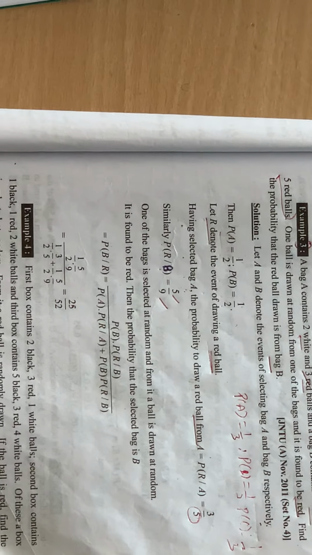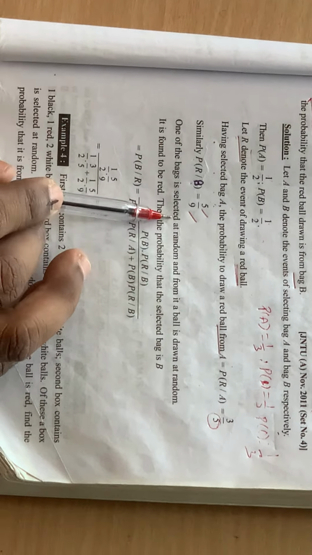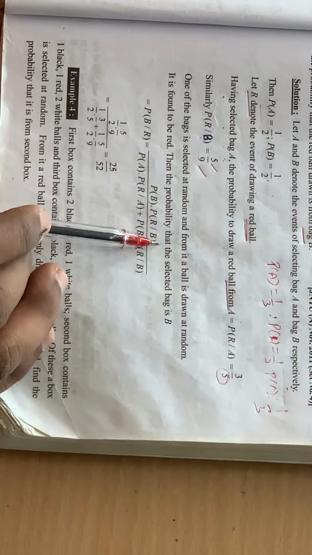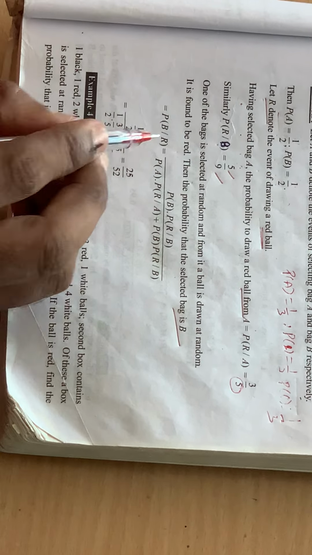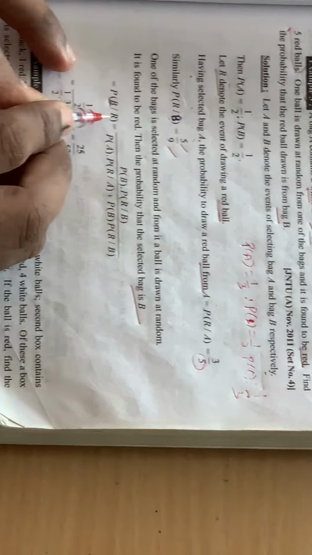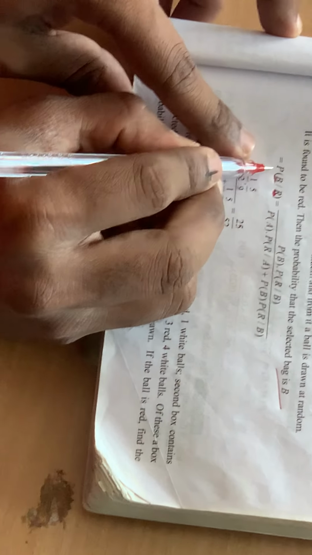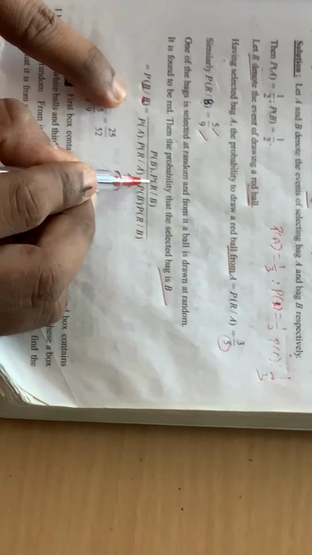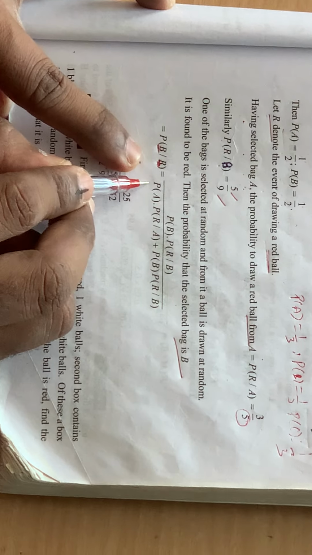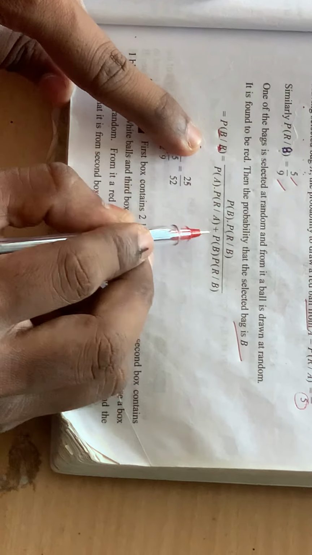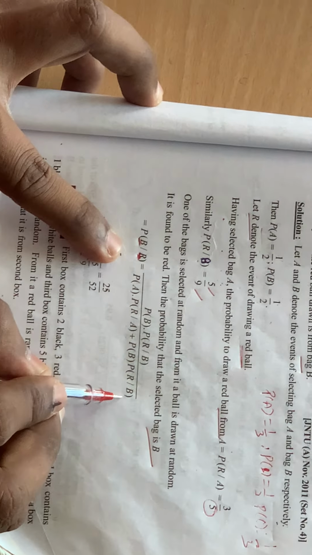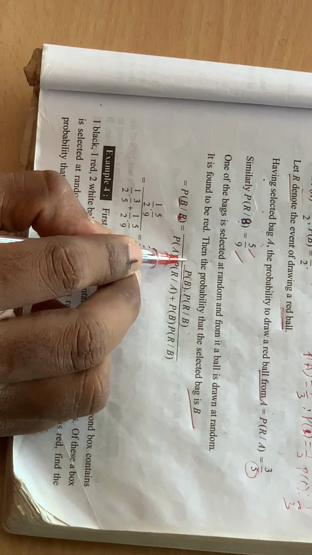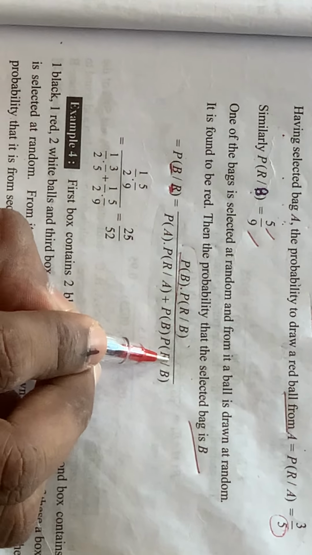Okay, so by using Bayes theorem: one of the bags is selected at random and from it a ball is drawn at random. It is found to be red. We want the probability that the selected bag is B, right? Here the formula is probability of B given R equals probability of B into probability of R given B divided by probability of A into probability of R given A plus probability of B into probability of R given B. So this is our favorable case, that is, bag B is our favorable case out of bag A and bag B.